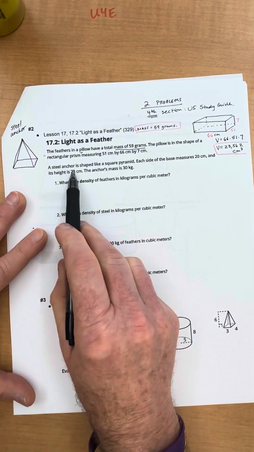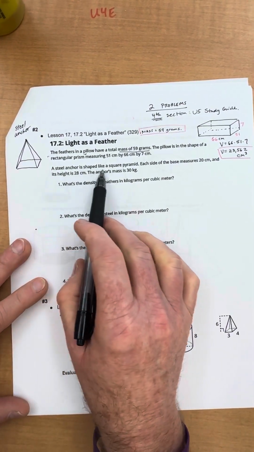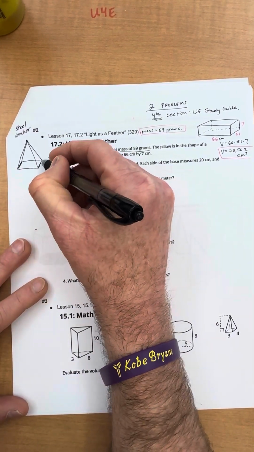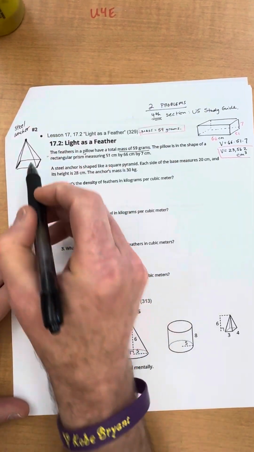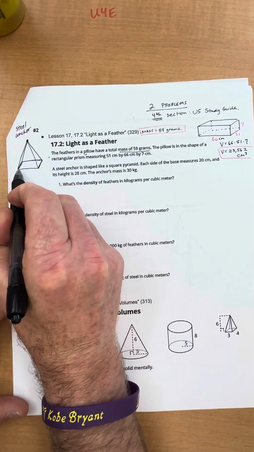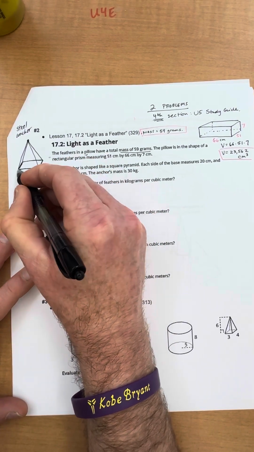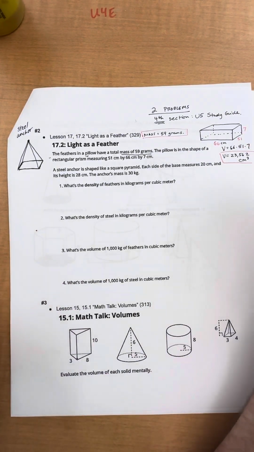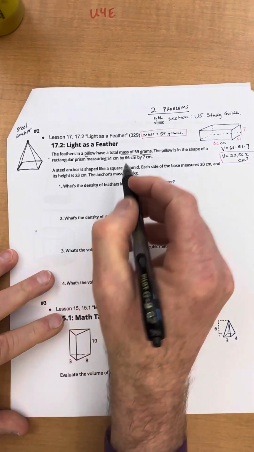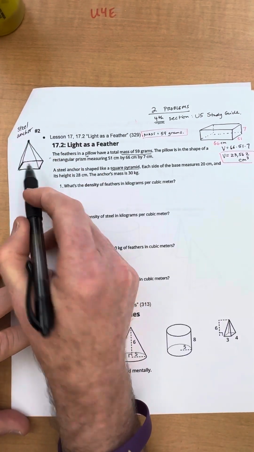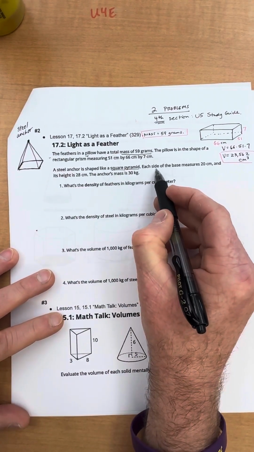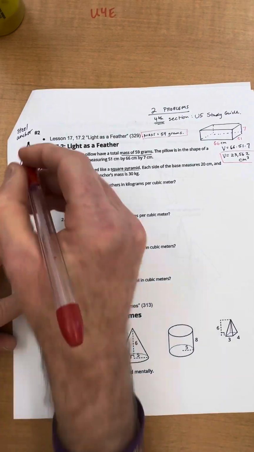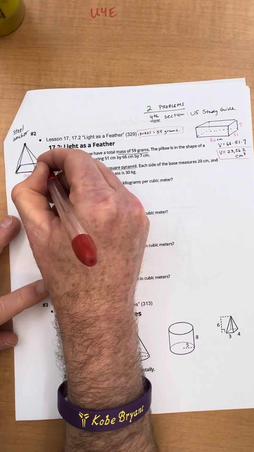And the reason I know the shape is because I've already seen this problem. But a steel anchor is shaped like a square pyramid. Okay, so a pyramid, the base is a square, and then it has an apex. So you just draw a parallelogram, and then you connect every one of these points to your apex, which you just kind of draw. You don't have to have a perfect apex location. But anyway, square pyramid. Okay, steel anchor, square pyramid. Each side of the base measures 20 centimeters. That means this is 20 and this is 20.